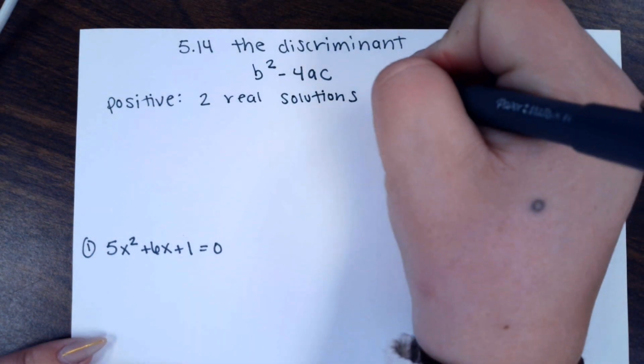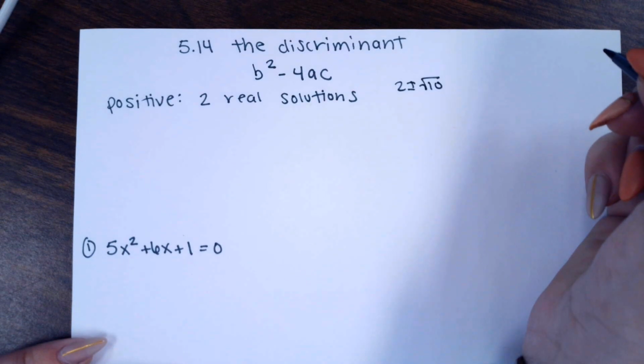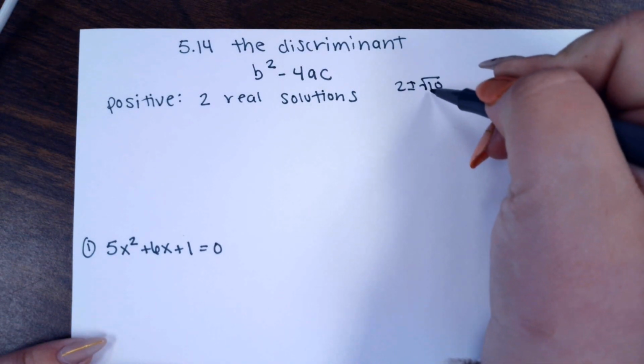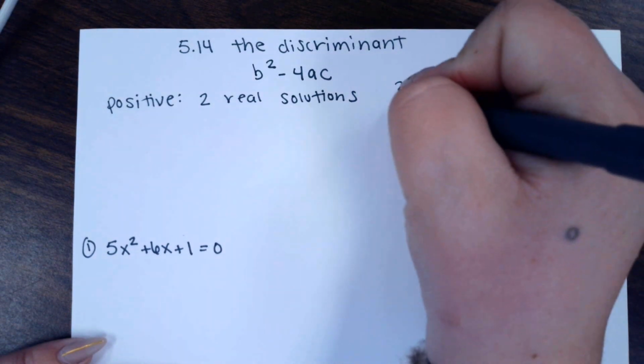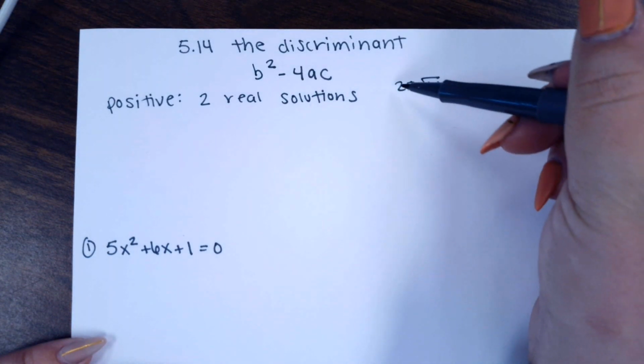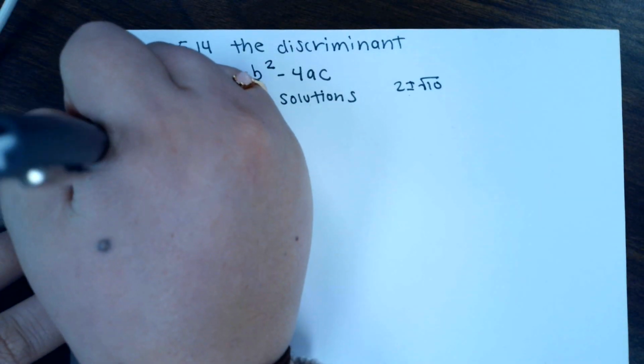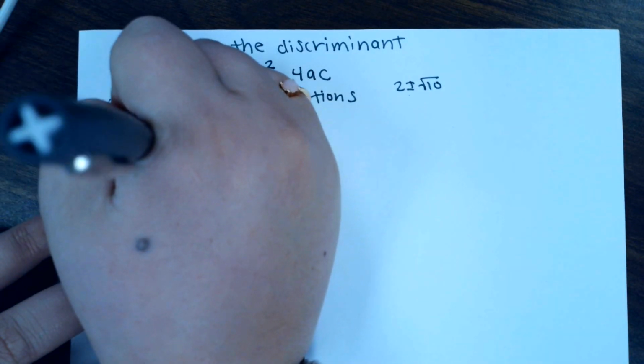So an example of that would be like 2 plus or minus the square root of 10, right? 10 would be our discriminant, therefore our two real answers would be 2 plus root 10 and 2 minus root 10.